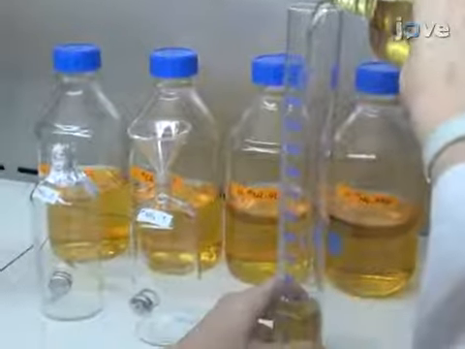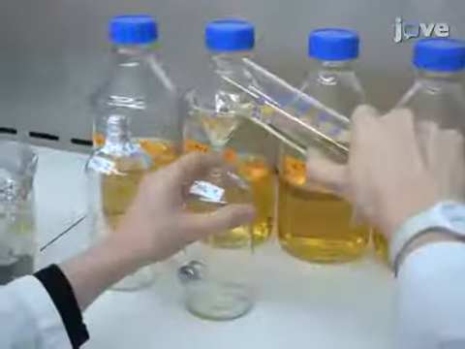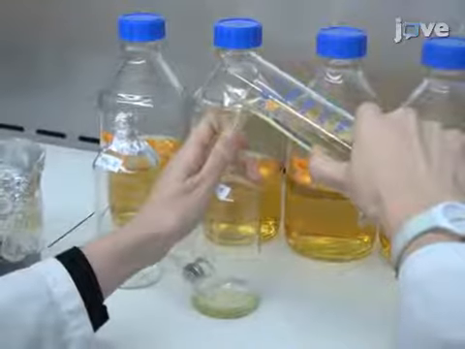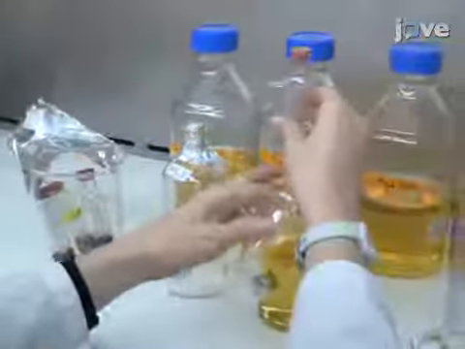Using a sterile measuring cylinder, divide the medium between 2 pre-sterilized fermenters that contain a magnetic stir bar and are equipped with fermentation locks to avoid the entry of oxygen but allow the release of carbon dioxide.